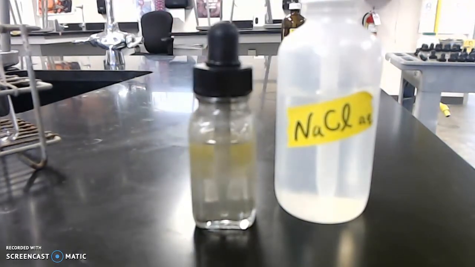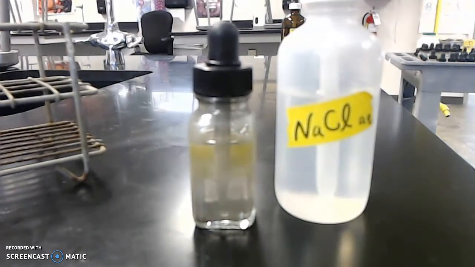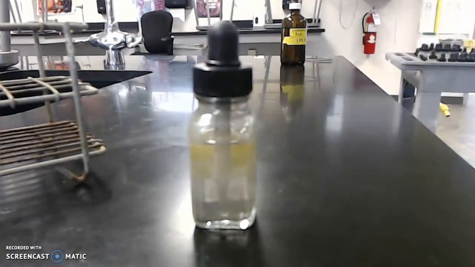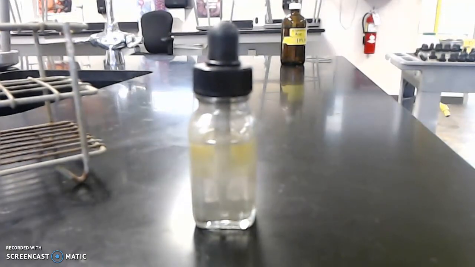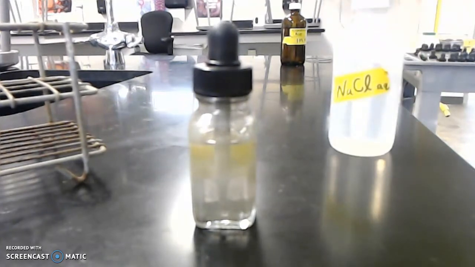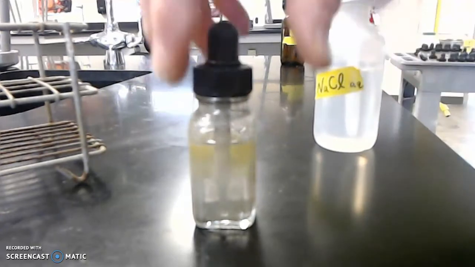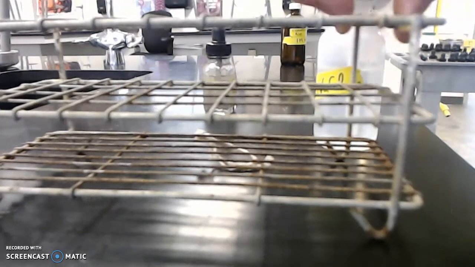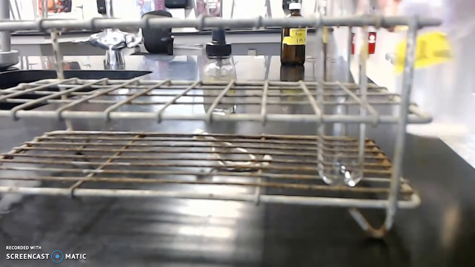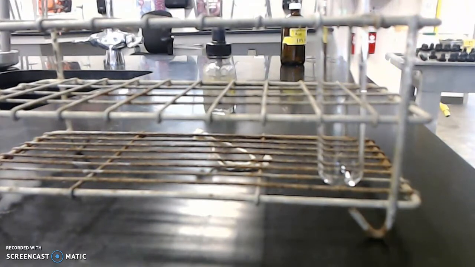So what I'm going to do is take a test tube, and I'm going to go behind the camera. Actually, why don't I just shift my chair so you can see everything that's going on, and rather than holding it, I'm going to put the test tube right there. So I'm going to put in some sodium chloride.